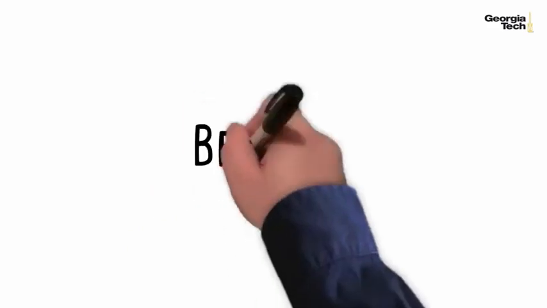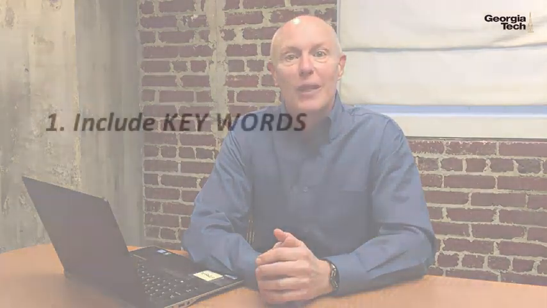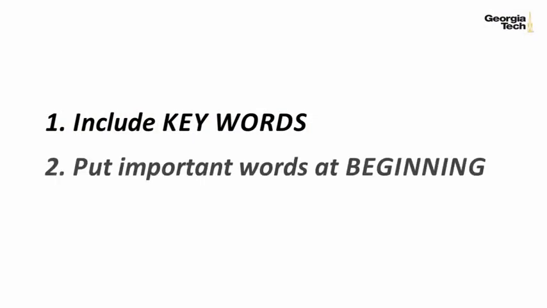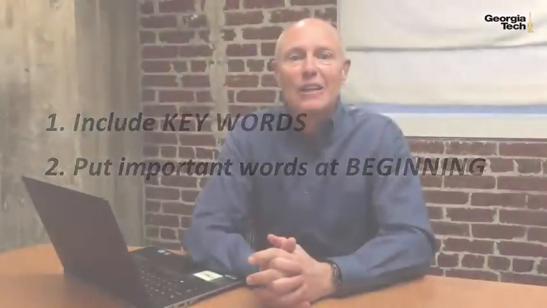The next thing we'll focus on is how to keep your subject lines clear. For this part, I have 2 tips. 1. Include keywords related to your topic in the subject line. And 2. Put important words at the beginning. Let's look at specific examples to practice these 2 points.